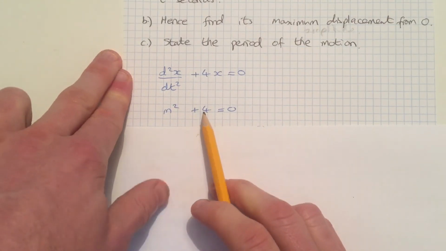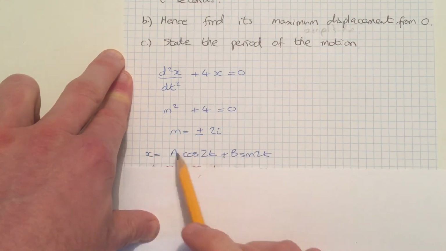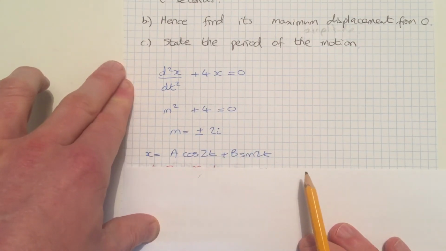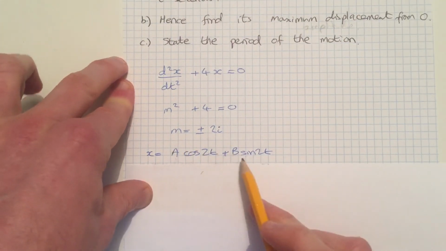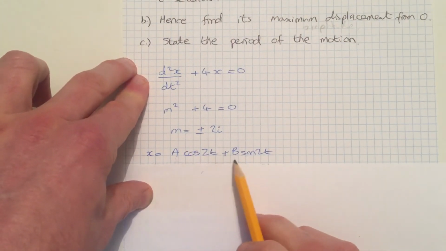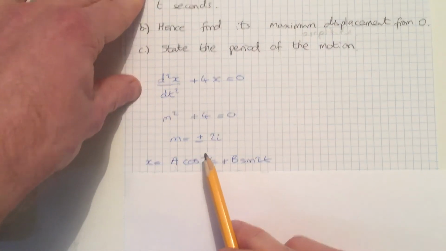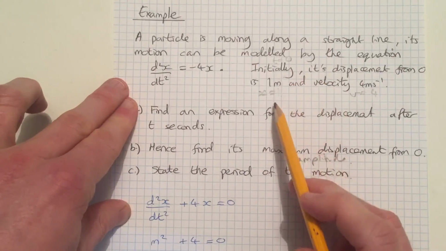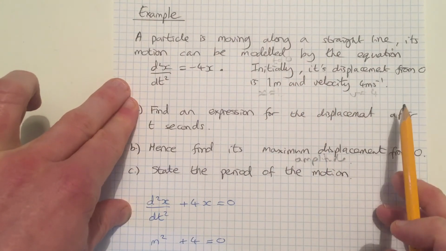I find the two values of m, which are going to be plus or minus 2i, which tells me my solution is going to look like that. I want to know the value of a and b. So I'm going to use the boundary conditions here. Remember, I know that when t is 0, x equals 1 and v equals 4.